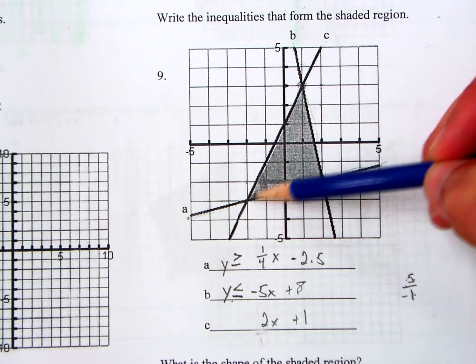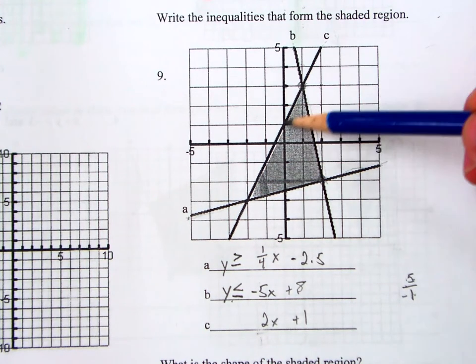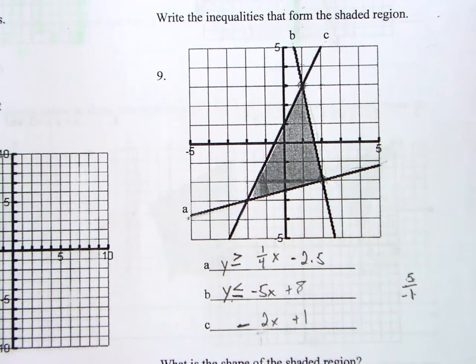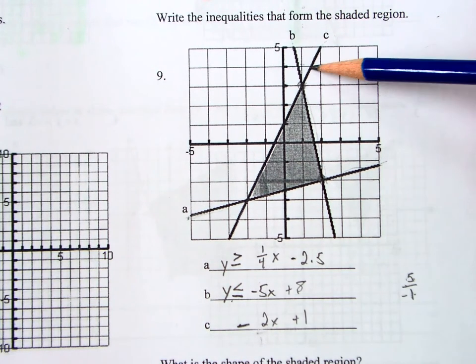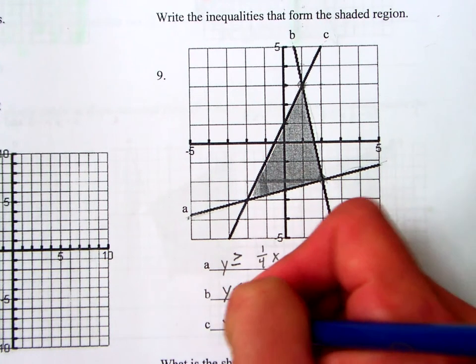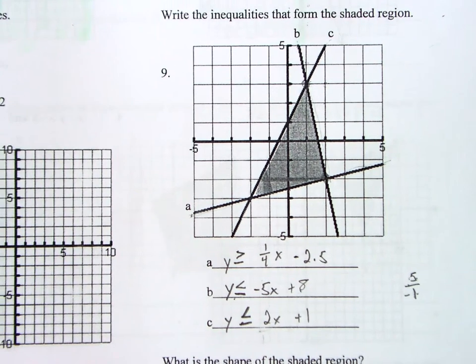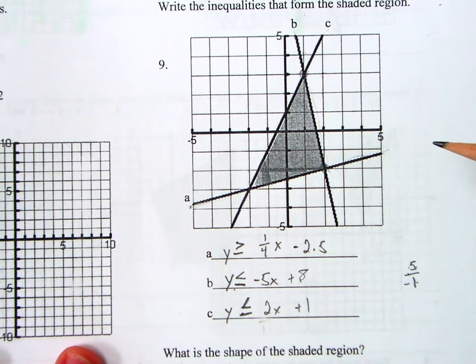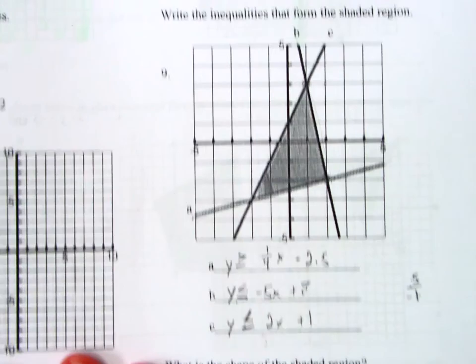Now, my line is solid, so again, it's going to have the equal to part on the bottom. And then also, looks like I'm shading below, so it's going to be y less than or equal to. So those are my three inequalities that represent my graphed inequalities right here, that shaded region. Okay.